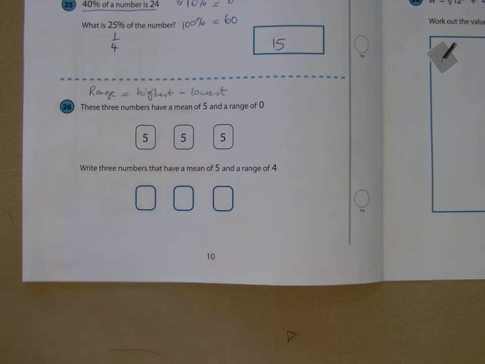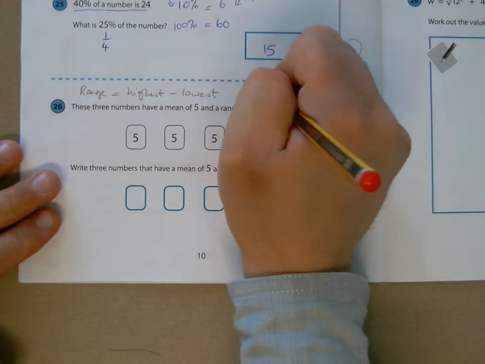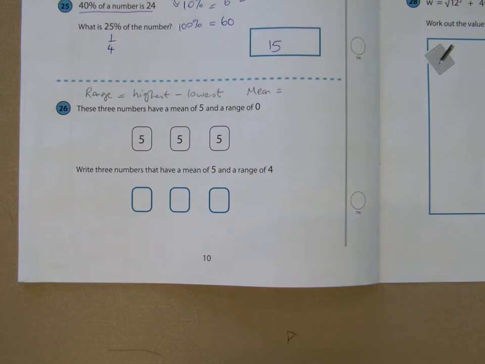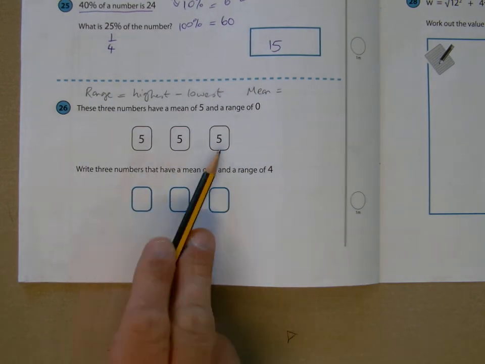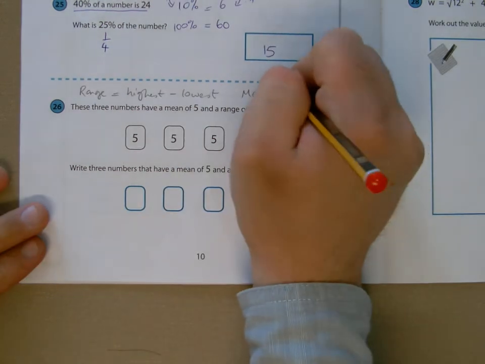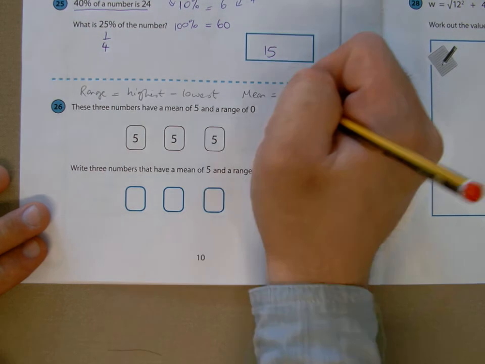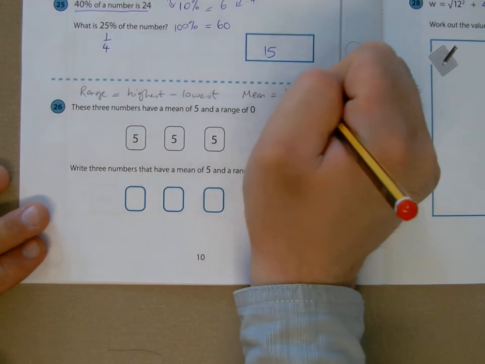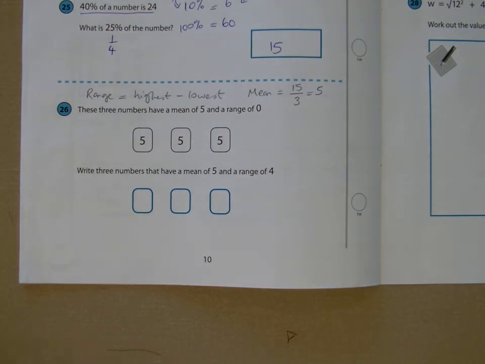Mean of 5. Now remember, when you work out the mean, you add the numbers up, don't you? And you divide by how many there are. So when I add the numbers up here, I've got 5 and 5 and 5. Add them up, that becomes 15. And of course, divide by how many there are. Well, there's 1, 2, 3 there. So you get our answer to be 5, right? And that's what you do to work out the mean. You add them up and then divide by how many there are.